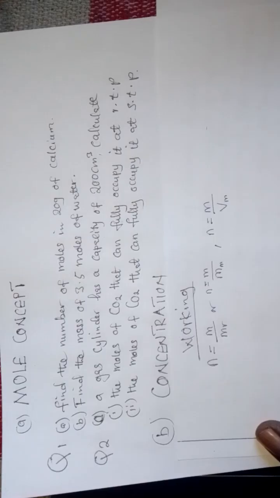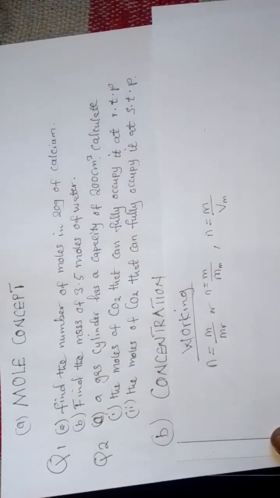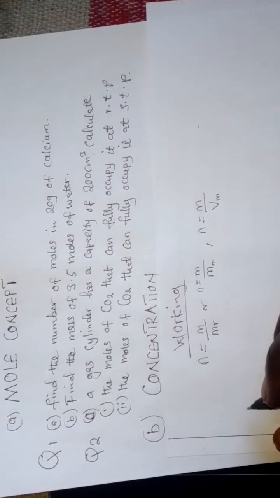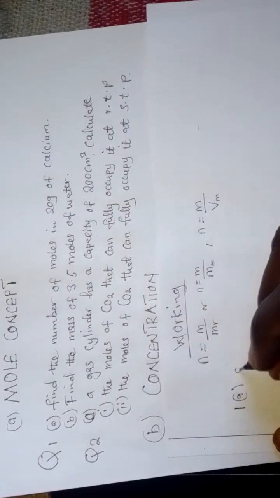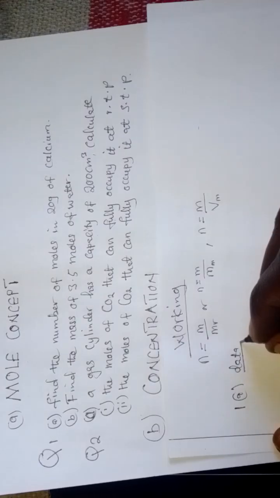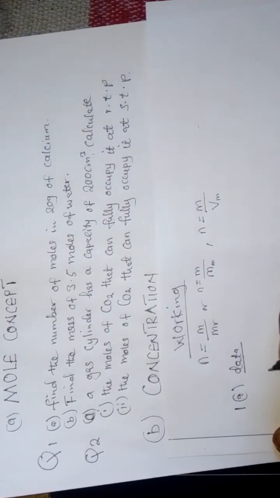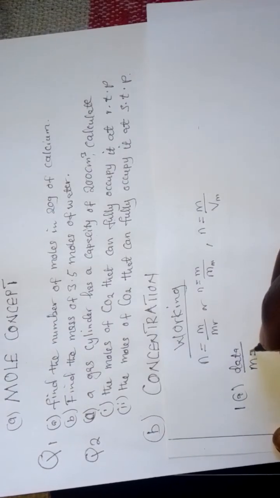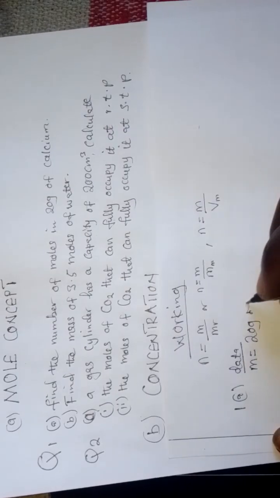So our first question reads, find the number of moles in 20 grams of calcium. So question 1A. The first thing we need to do is collect our data. Here we can say what's our mass. They are saying the mass of calcium. So our mass in our question is 20 grams. It's 20 grams of what? Calcium.